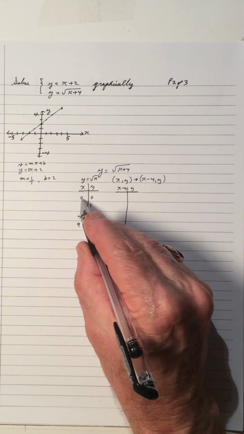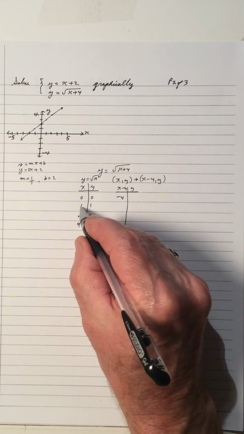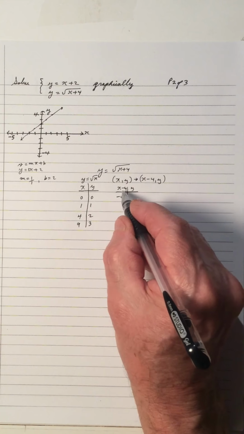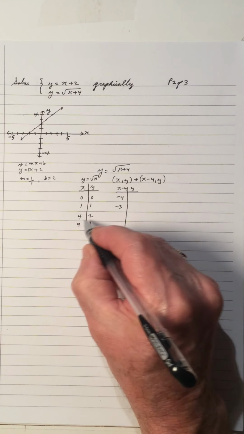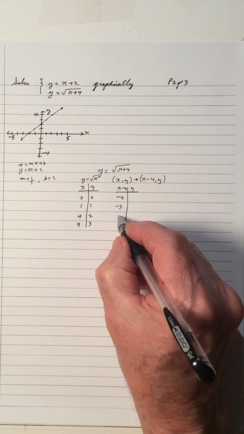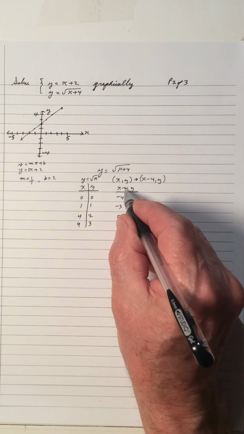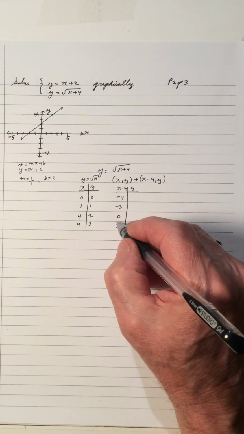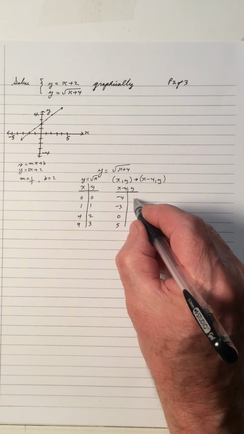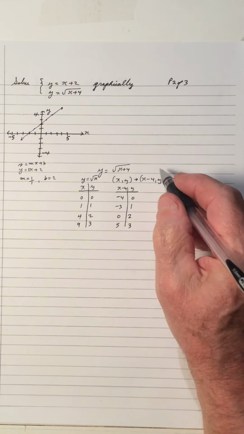That means you're going to take 0, plug it in, and take 4 off, giving negative 4. Put 1 in, and 1 minus 4 is negative 3. Put a 4 in, 4 minus 4 is 0. Put a 9 in, 9 minus 4 is 5. So the x values are subtracting 4, but the y values are not changing: 0, 1, 2, 3.